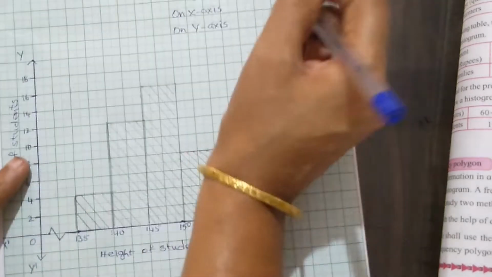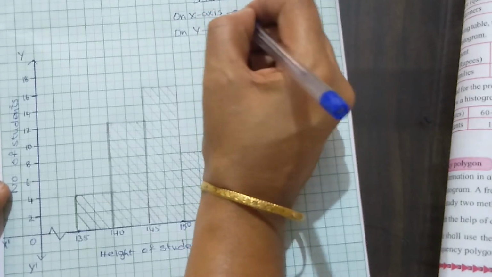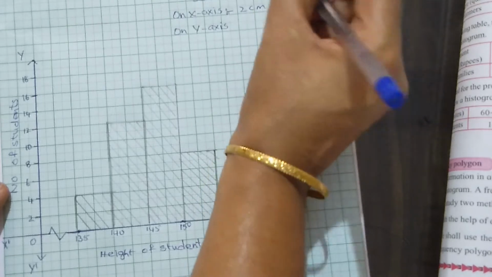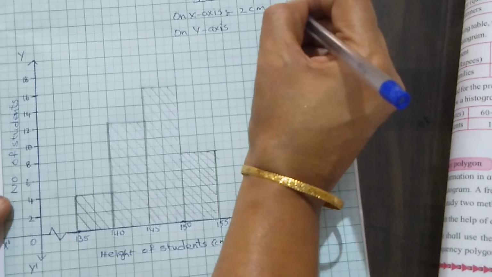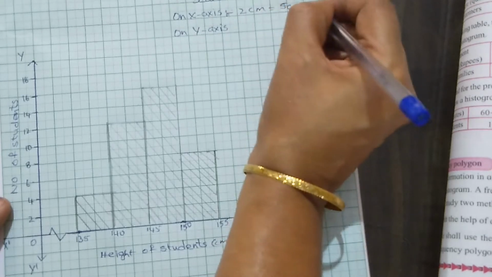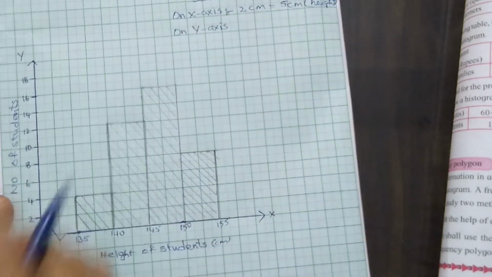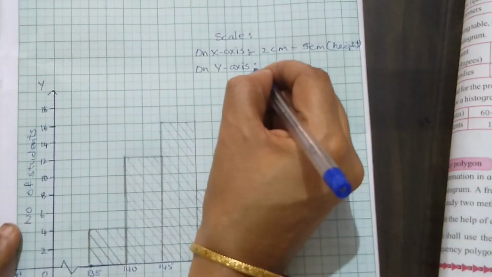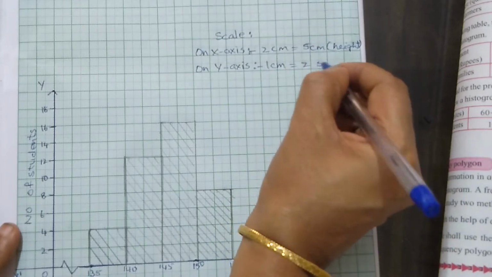So on x-axis, I have taken 2 centimeter is equal to 5 centimeter height. And on y-axis I have taken 1 centimeter is equal to 2 students. So on y-axis 1 centimeter is equal to 2 students.